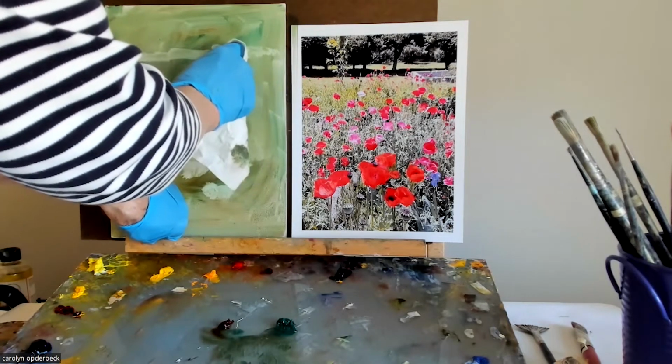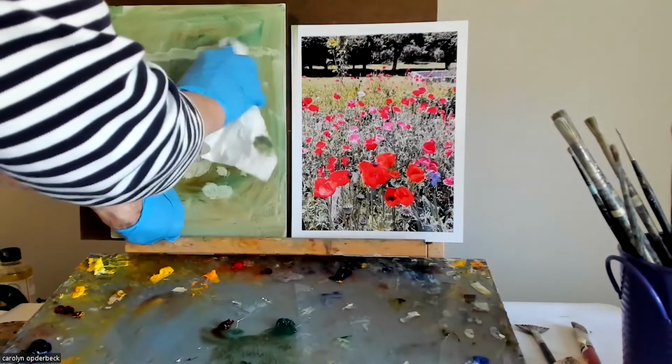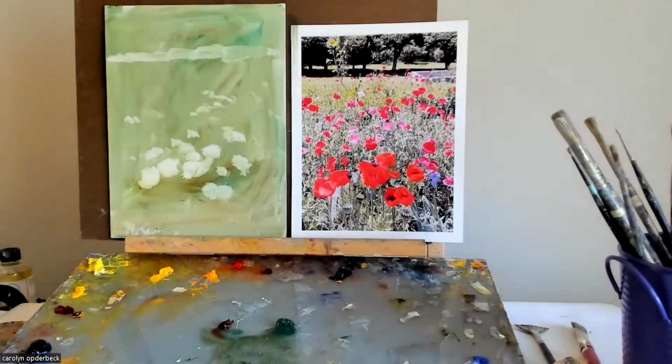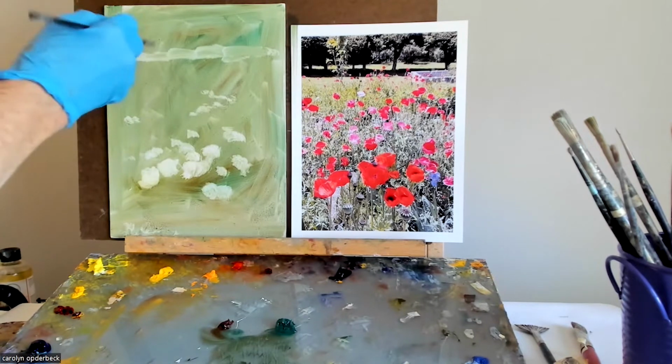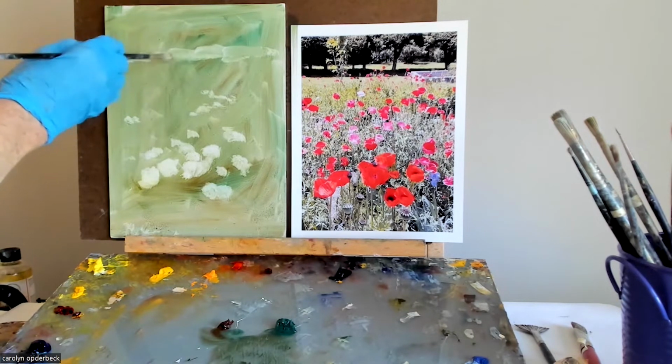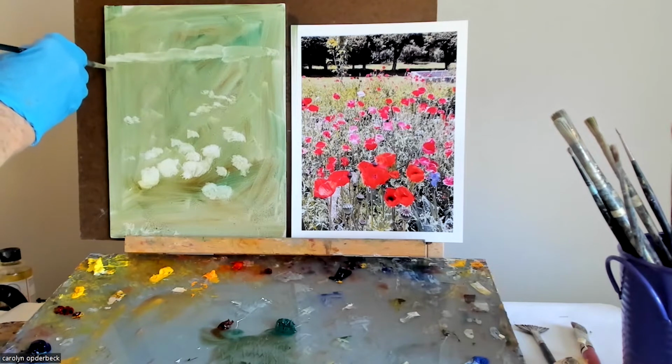But I just want to make sure that I remember that I want that back there. And I'm going to take a softer brush. Get that out. And then right up to here, see there's a dark area.